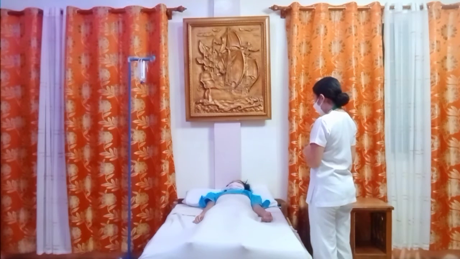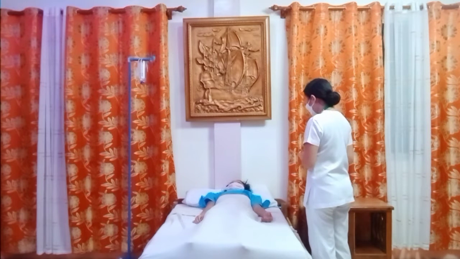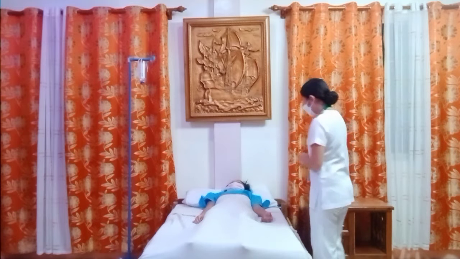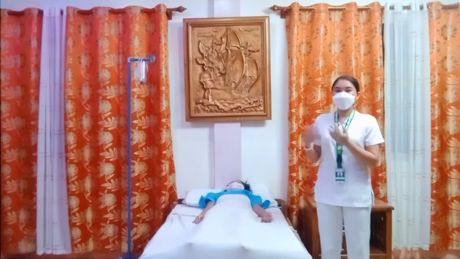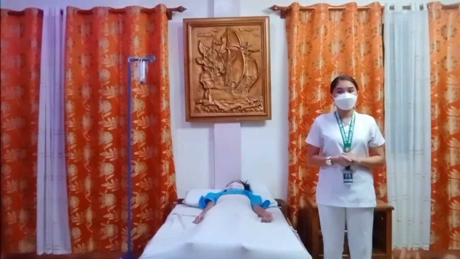Mayong adlaw, ma'am. Ako si Jane, imong student nurse. Pwede ko mangutana unsa ang imong pangalan, ma'am? Mayong adlaw, nurse. Akong pangalan kay Solel Riego. Salamat, Ma'am Solel. This is done to ensure that we are carrying out the correct procedure with the correct client.